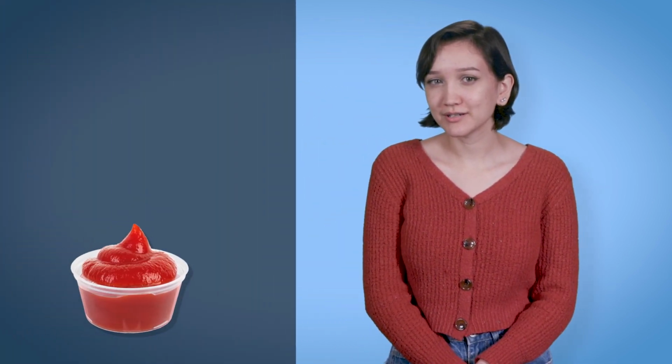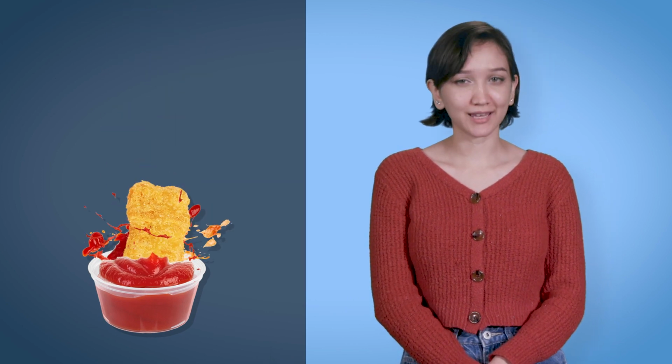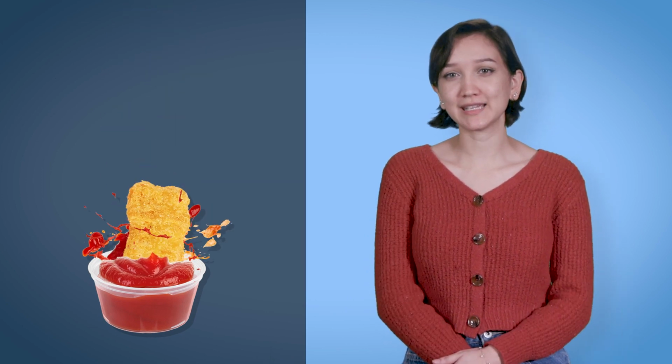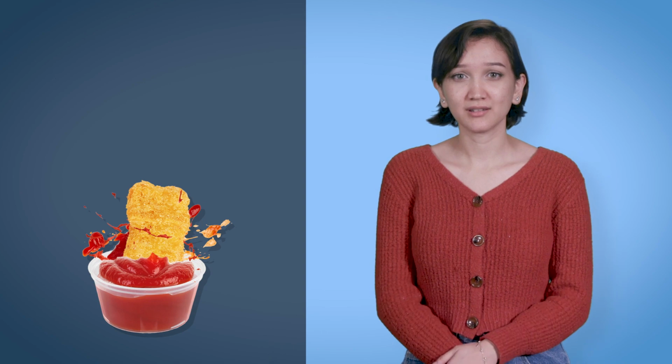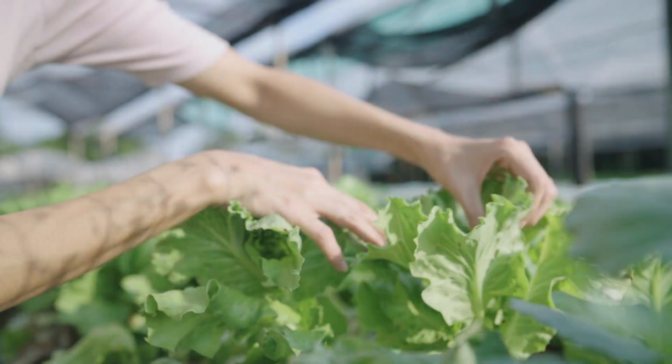And today we're going to talk about the food system. Have you ever wondered how this chicken nugget or this ketchup with all of the ingredients in it get to you for lunch? What natural resources, people, and machines make that happen? And what are the impacts on the atmosphere, water, and ecosystem? These are some of the questions we can answer when we learn about the food system.